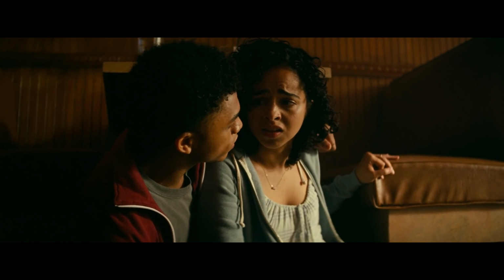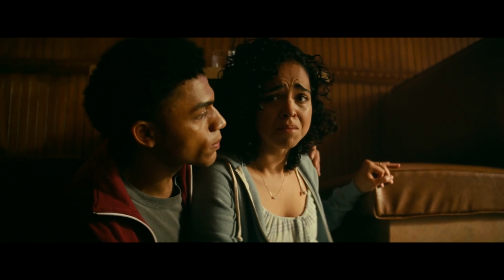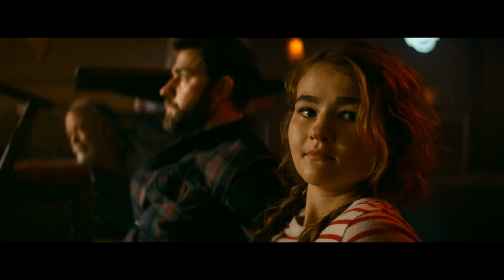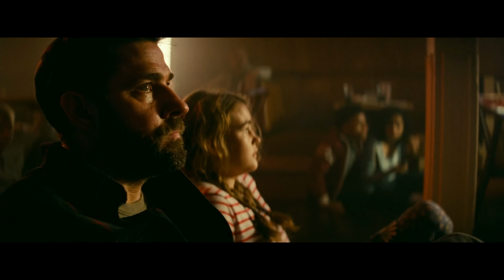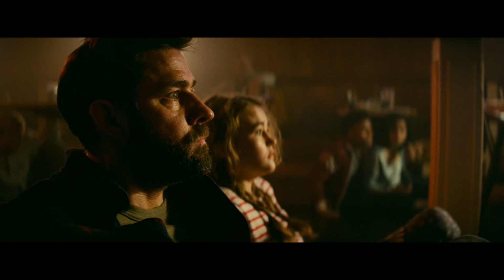John Krasinski has been really smart here. He hasn't let us stay on this couple for too long, so we know that this isn't a permanent set of characters we're going to follow. We jump back to our protagonists. They are almost the pivot point from which we're going to go off to other perspectives.